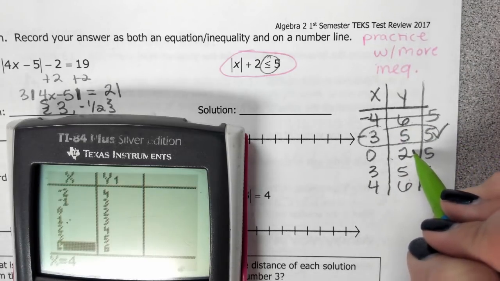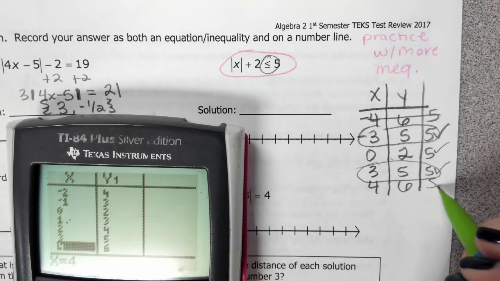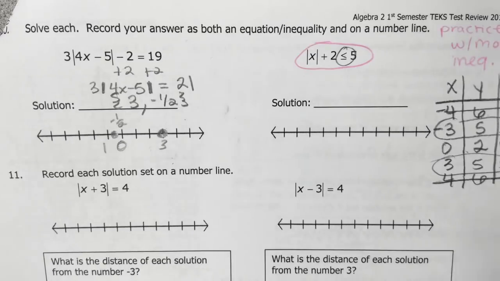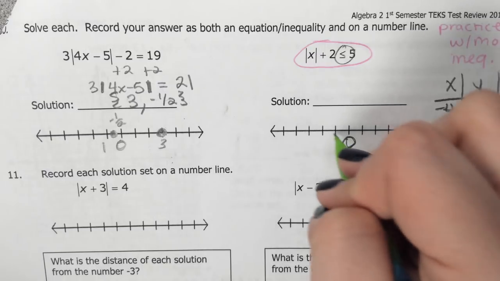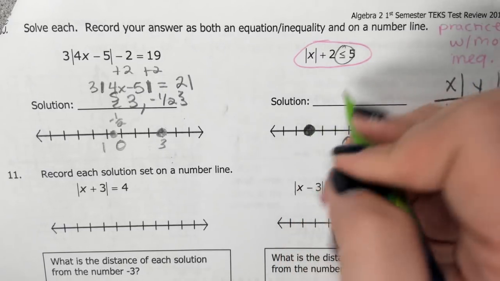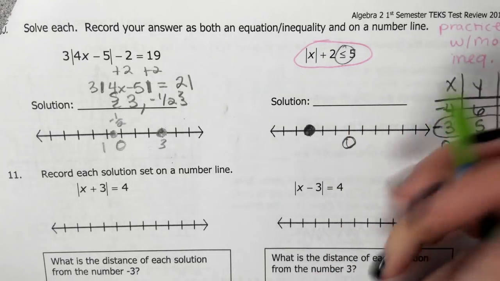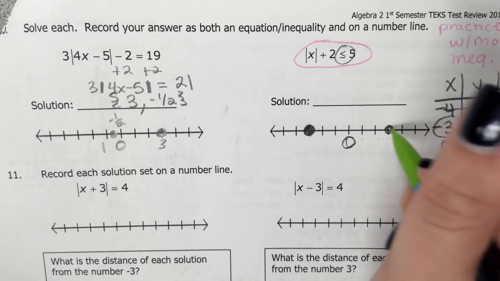Is 2 less than or equal to 5? Yes, it is. 5, yes, and again, I'm circling that one. And then 6, no, it's not. So I'm actually between. So I'm looking at, here is, I'm going to represent this as 0. So then 1, 2, 3 is negative 3. I'm putting a filled in circle because it's or equal to. And then I'm going to fill in a circle at positive 3. So 1, 2, 3 right here.